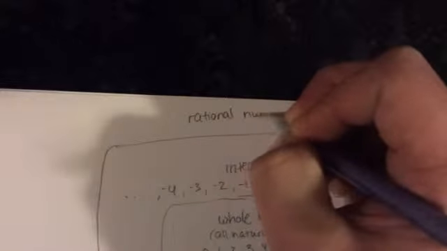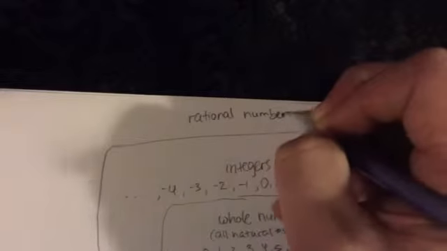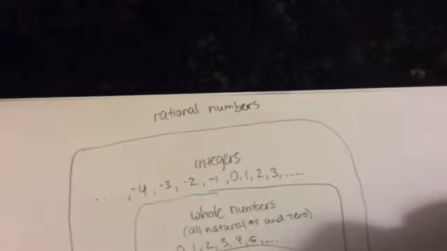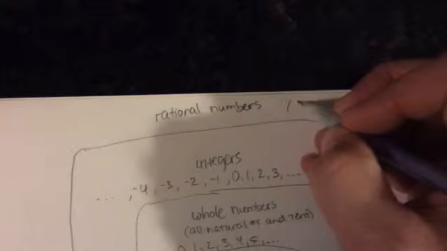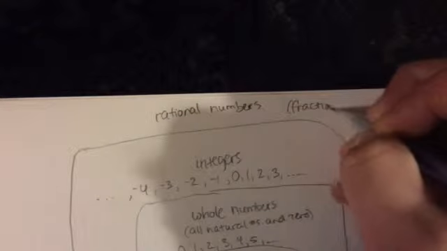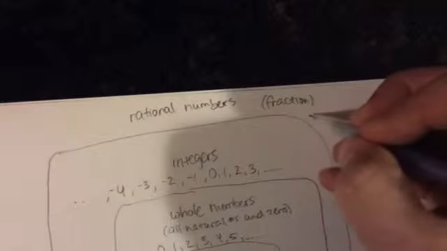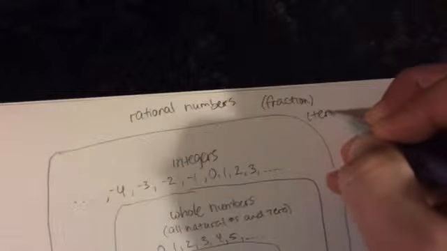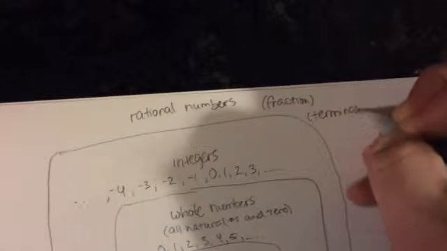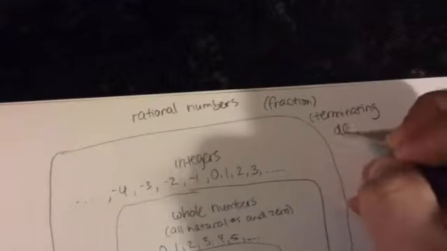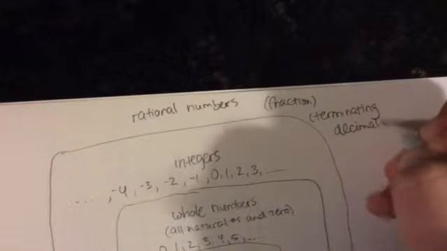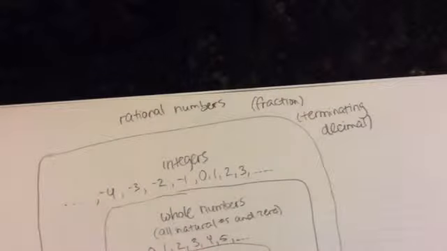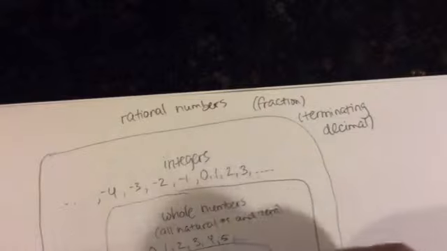Beyond that, I have a set of numbers called the rational numbers. These are numbers which I can write as a fraction, or which are a terminating decimal. And we'll see that in a minute. And again, they include all the integers, whole numbers, and natural numbers.